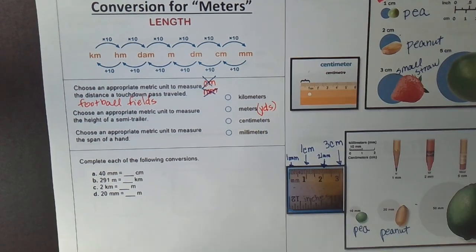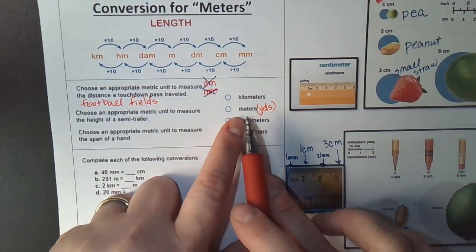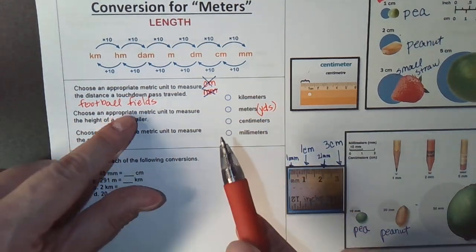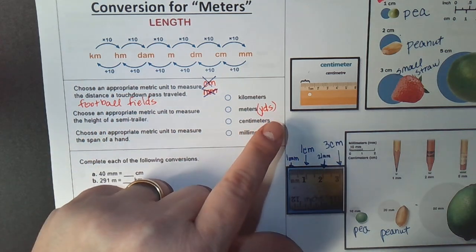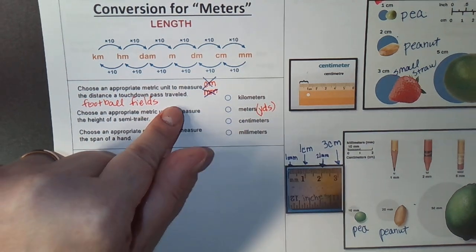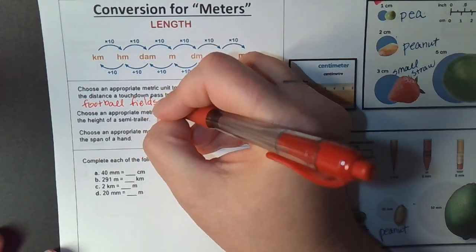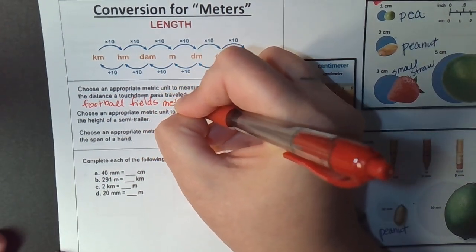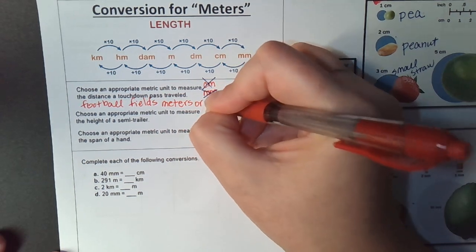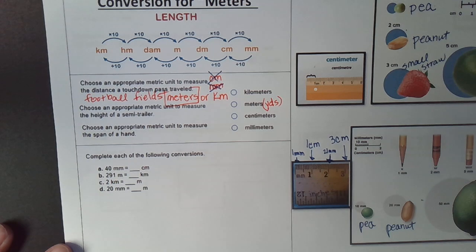Kind of like a yard. Anyway, so how do we measure football fields? Do we say it's 4 kilometers long, 2 kilometers long, or do we talk about it in meters? Well, let's remember the football field has like a 50-yard line. Yeah. So we talk about football fields in meters, or you could try kilometers. But I would probably say meters. Kilometers is a little bit too big.